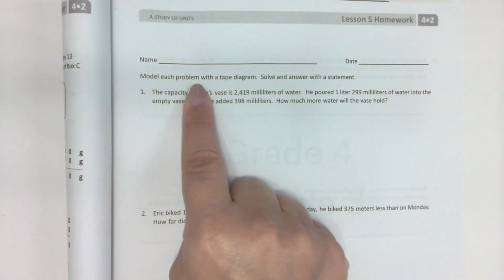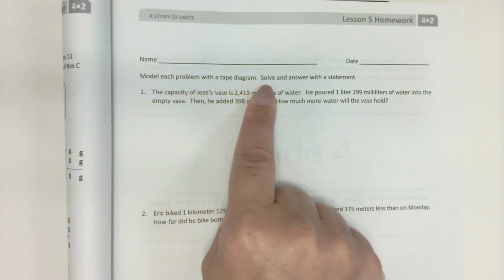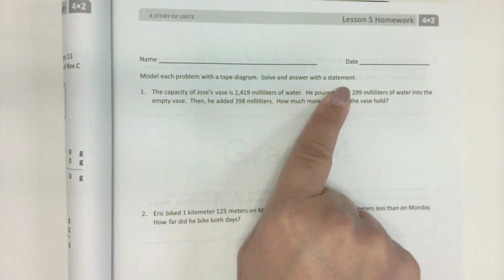All right, let's work on some homework problems. Go to page 113. Model each problem with a tape diagram. Solve and answer with a statement.